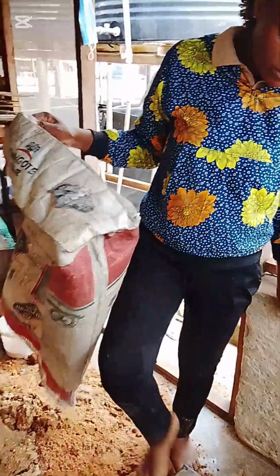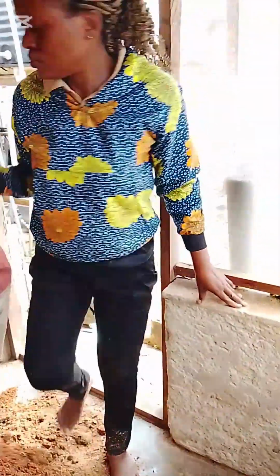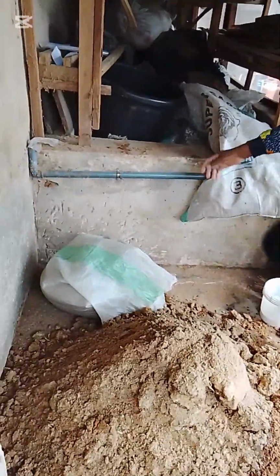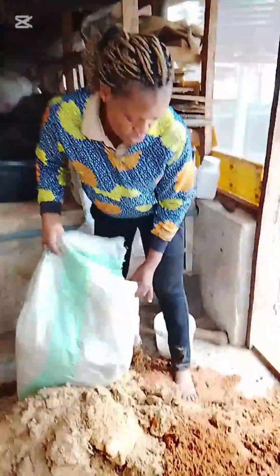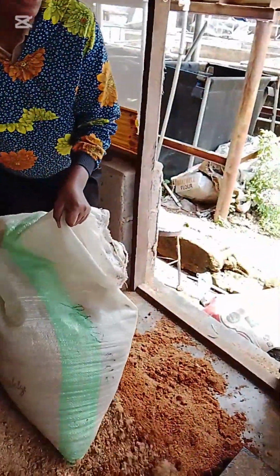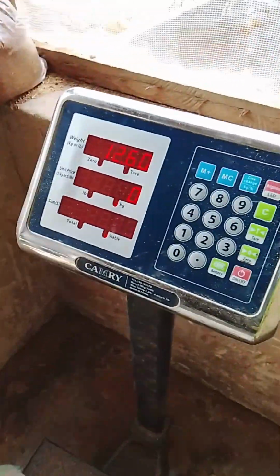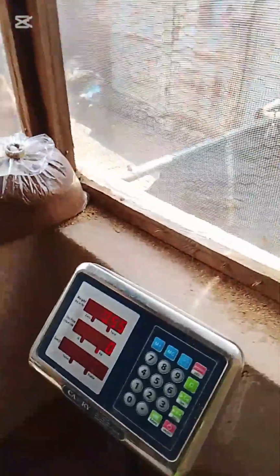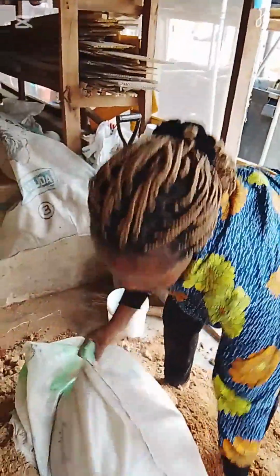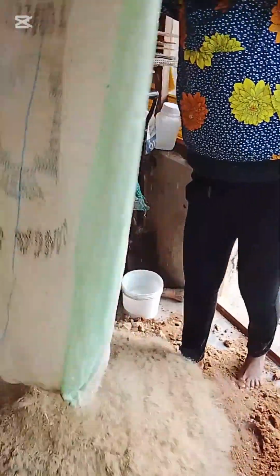It's not a problem at all, so that you don't get confused. All right, then we're going to weigh our rice bran. We need 12.6 kg of rice bran. Look at our weight. We have 12.6 kg. We'll pour it, still in pyramid form, on top of the sawdust.